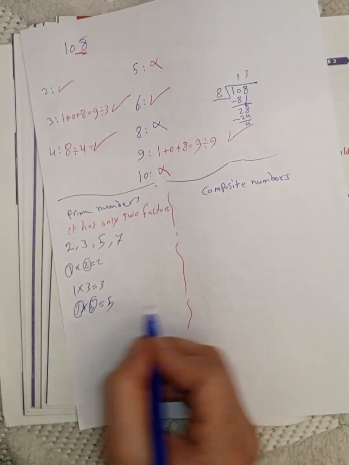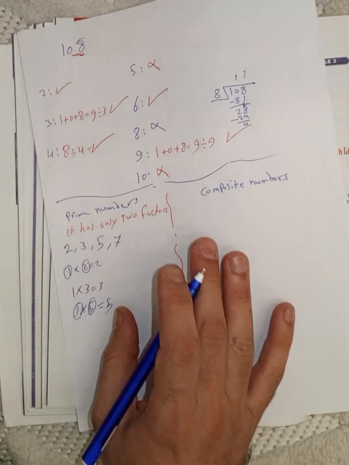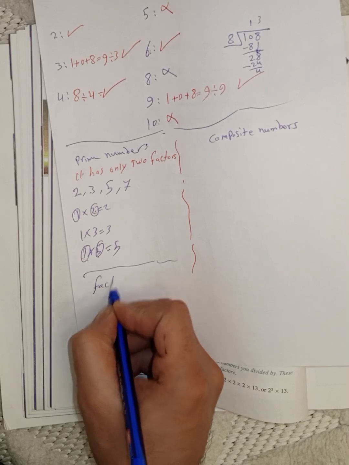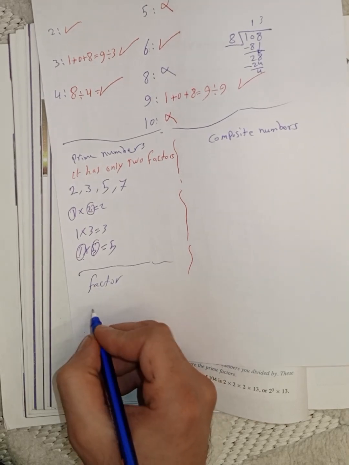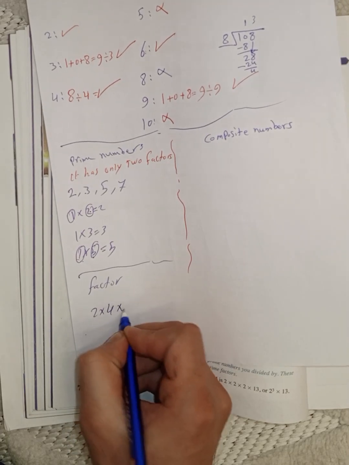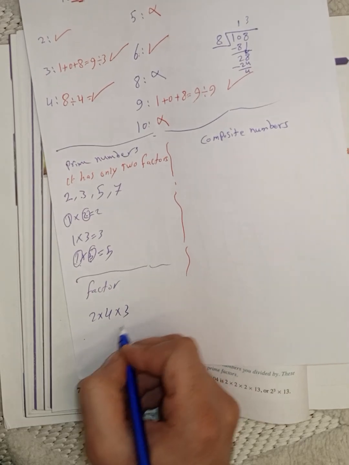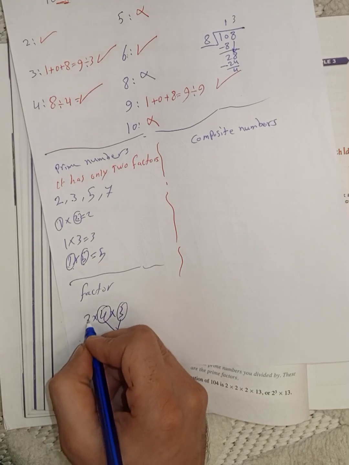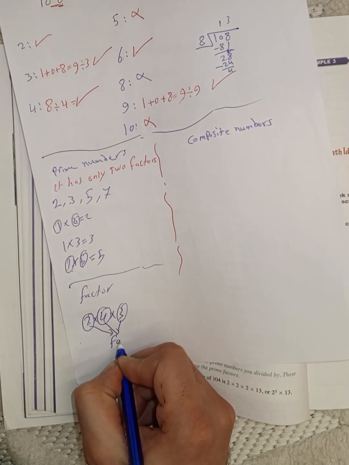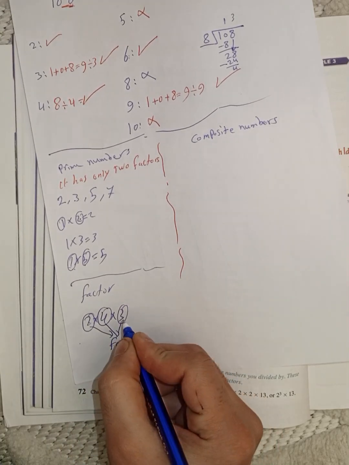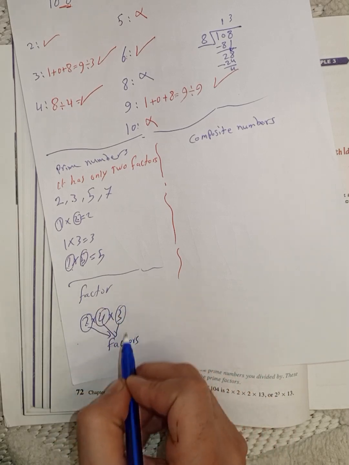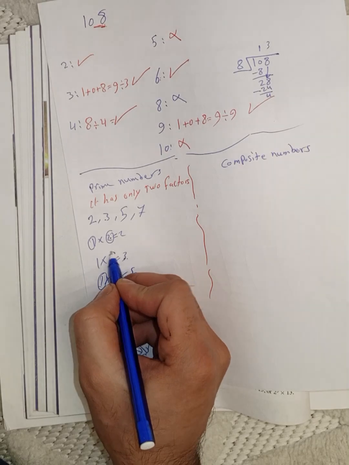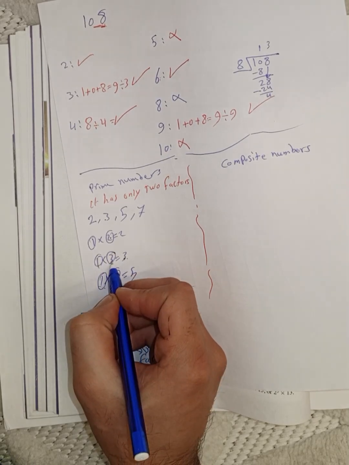What does factor mean? When you multiply 2 or more numbers together, the numbers are called factors. Let's say 4 times 3. These are called factors. When you multiply 2 or more numbers, these numbers are called factors. Let's say 3. How many factors do we have? 2: 1 and itself.